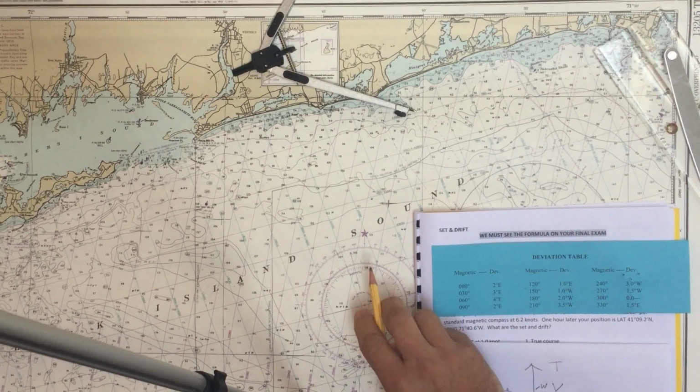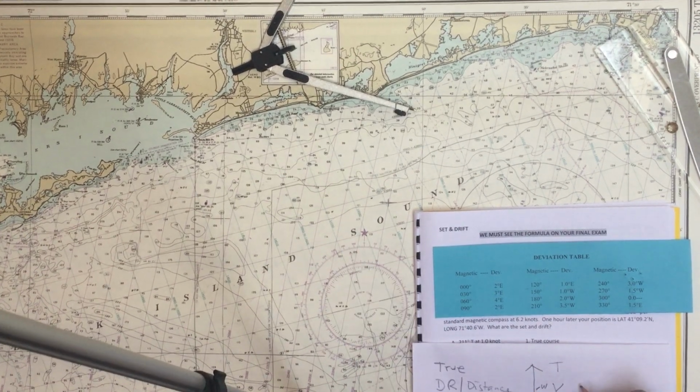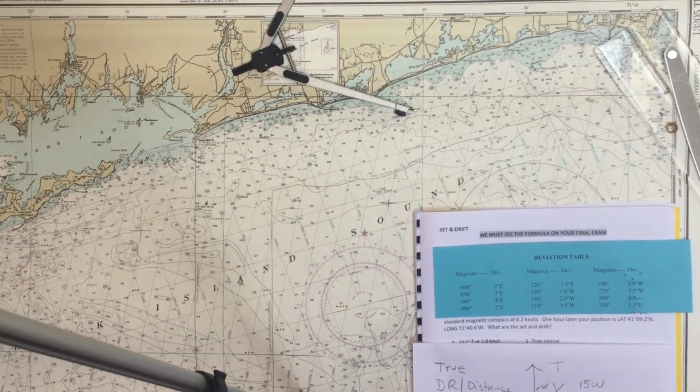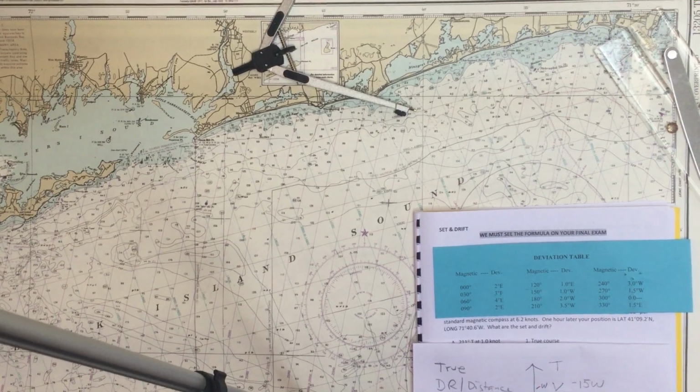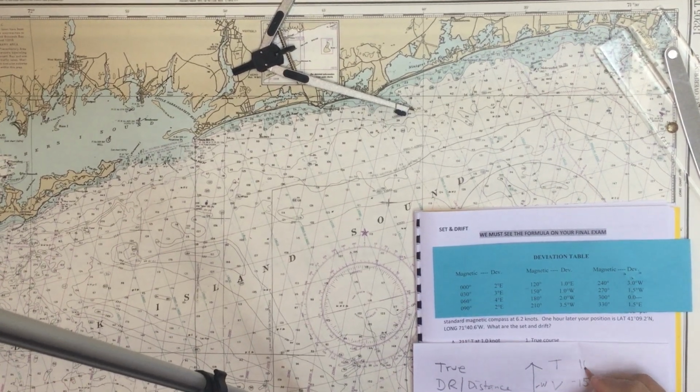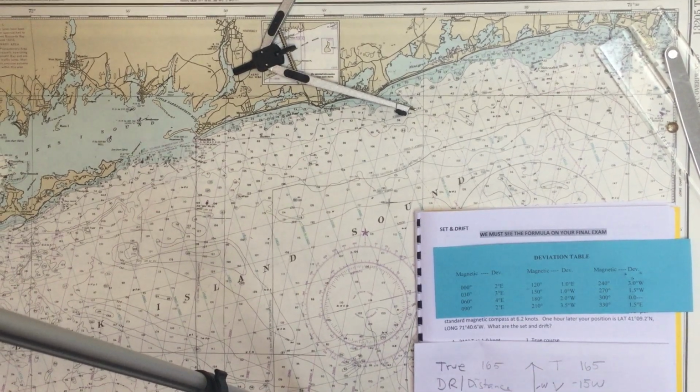Okay, the variation on this chart, the difference between my true and my magnetic, is 15 degrees west. And if I have a westerly error, again, I'm going to subtract it. So 180 minus 15 should be 165. So now that I've got my true course of 165, I can go ahead and plot it on the chart.